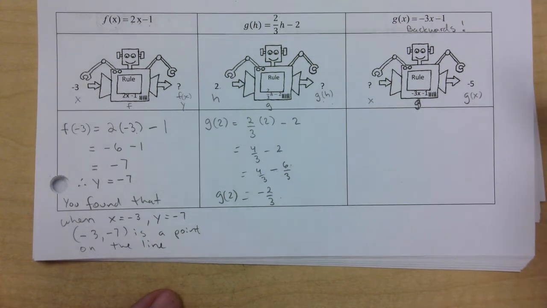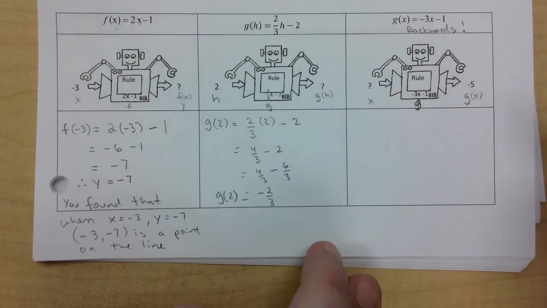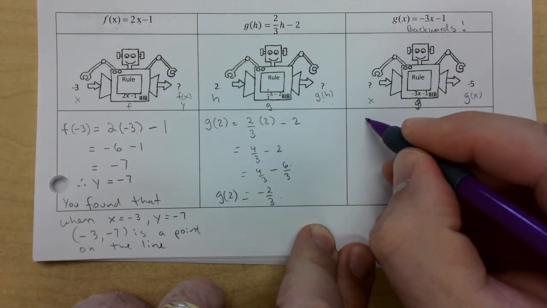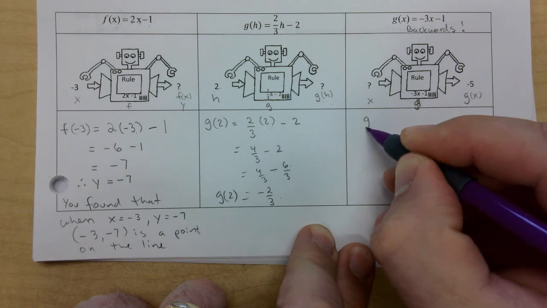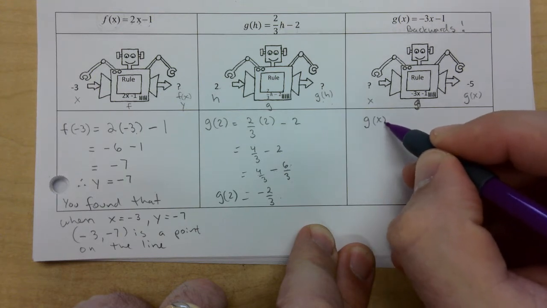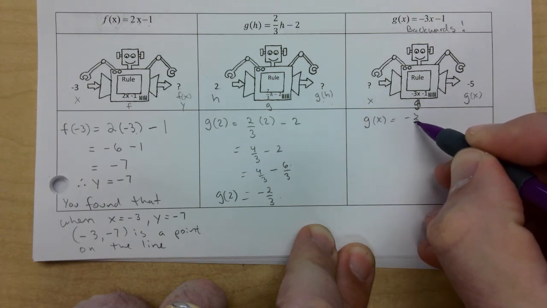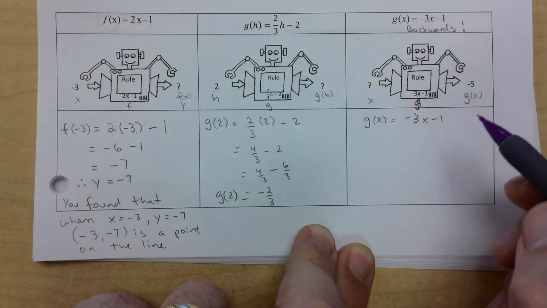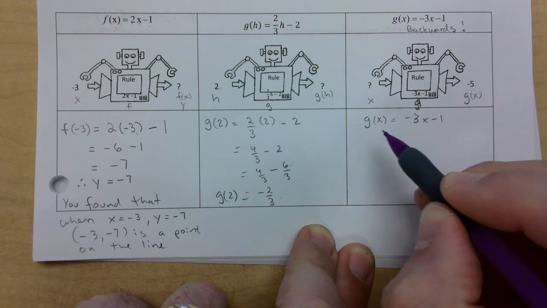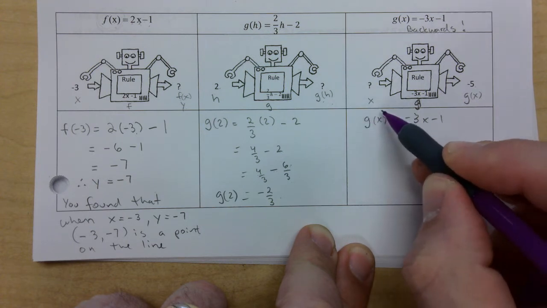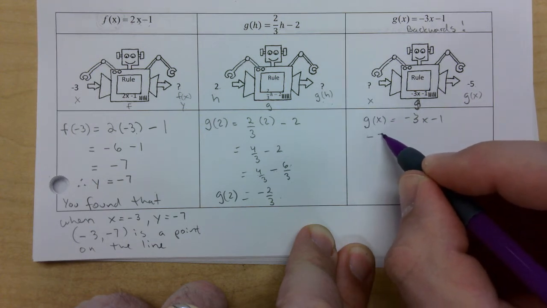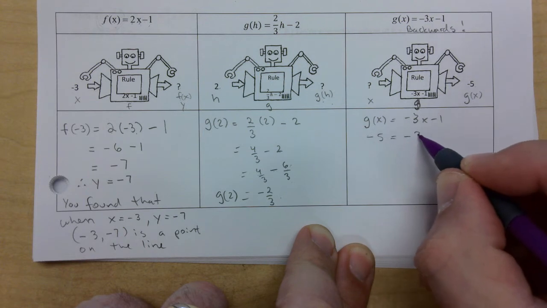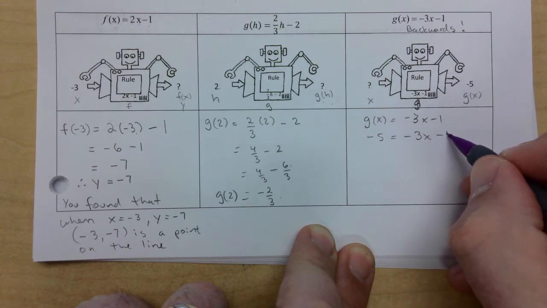Okay, and we need to figure out what it was. So what you do here is, knowing that g of x, which is unknown, is negative 3x minus 1. So I'm going to start off with exactly what I had up here. In this case, I know g of x. I know this. The output is given. So I go negative 5 is equal to negative 3x minus 1.